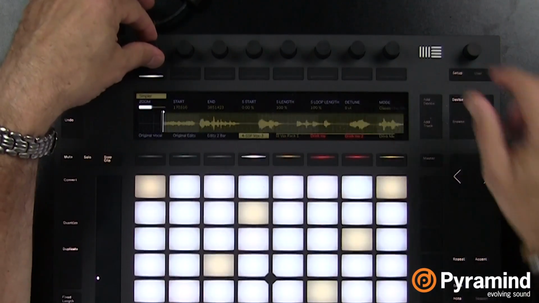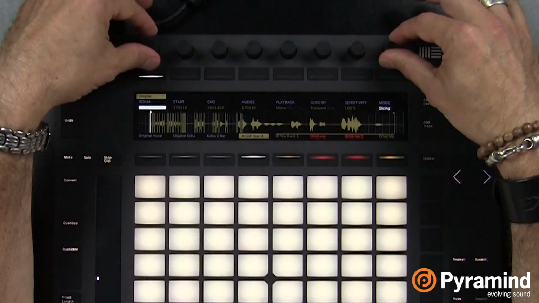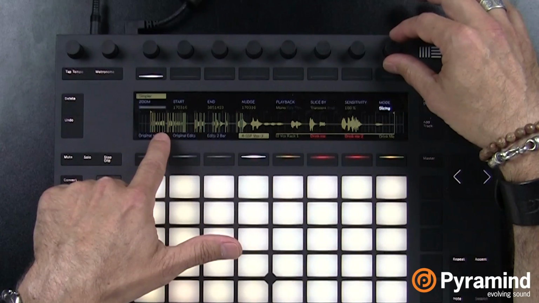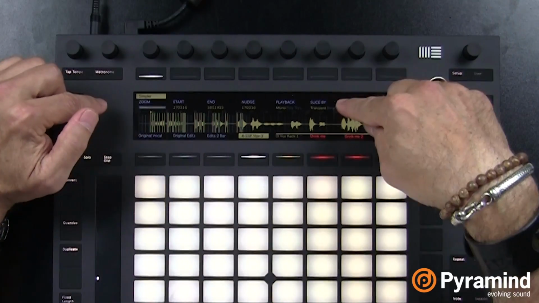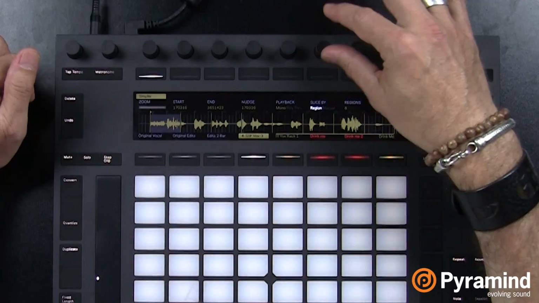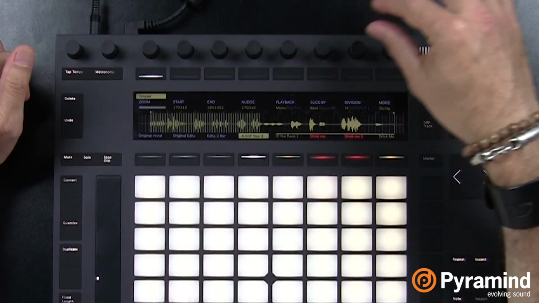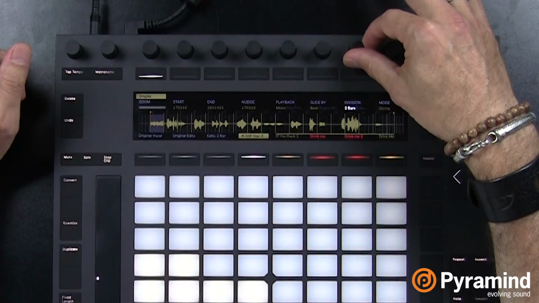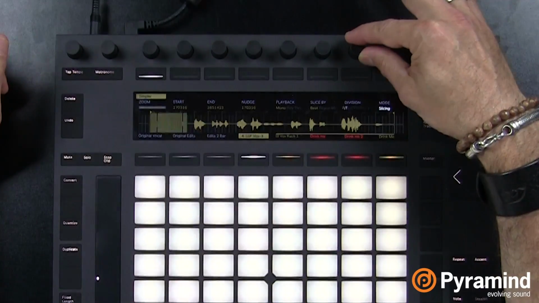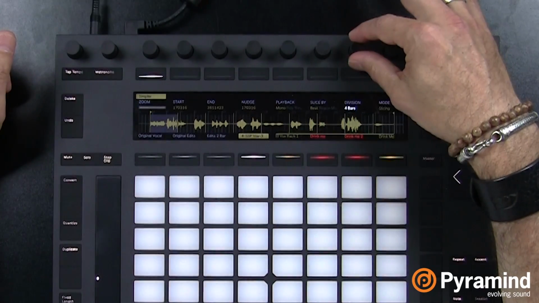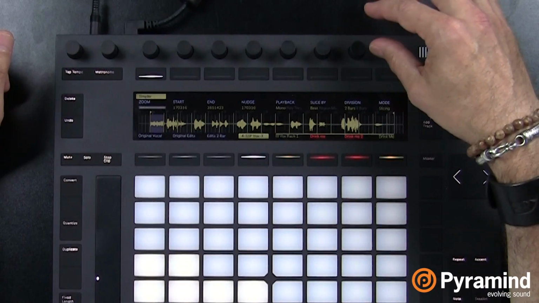Now I want to go into slicing mode. So I'm going to put it into slicing mode. Here you can see the slices appear on the screen. But right now it's slicing by transient. I want to slice not by transient, but by beat, and I'm going to do that in 2 bar divisions. Notice all the divisions you can select here, from 8th note all the way up to 4 bars. But I'm going to select 2 bars.